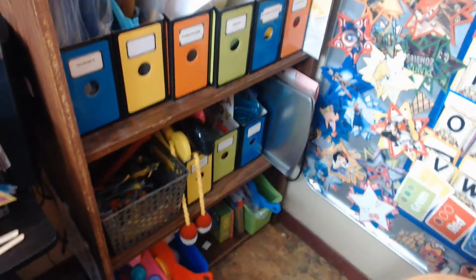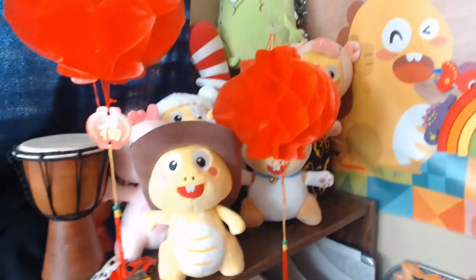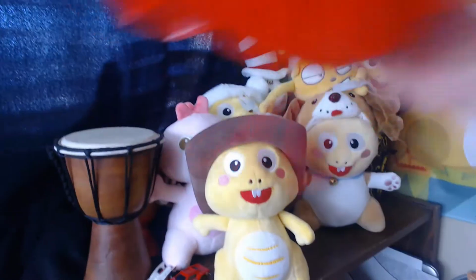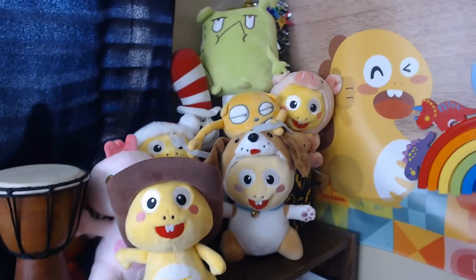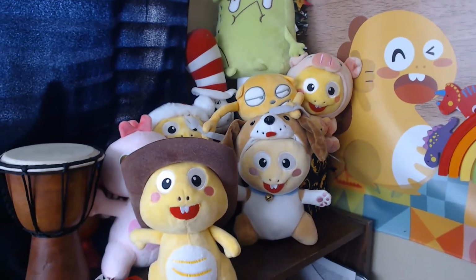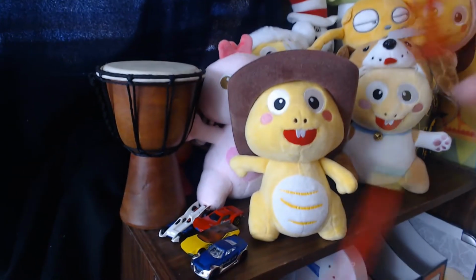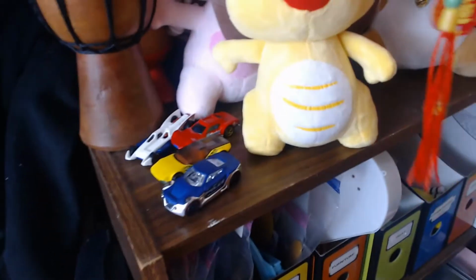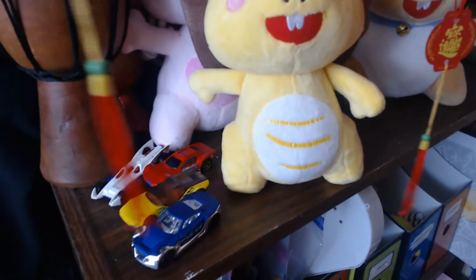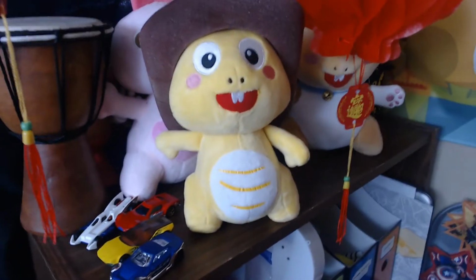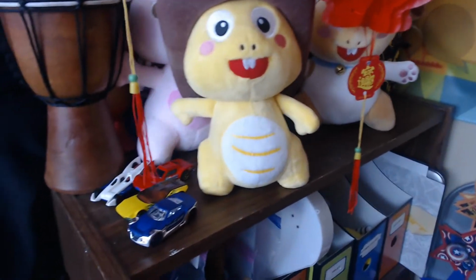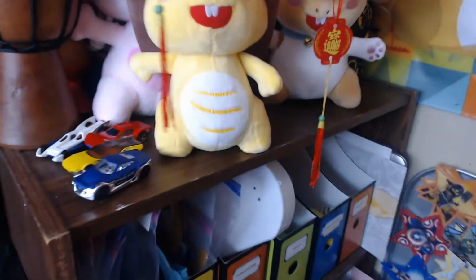Next to that then I have a bookcase. And on that bookcase I have lots of props. You can tell it's Chinese New Year right now. I have all of my stuffed animals and my dinos up here. Drum, yes, level 1. Cars, I do use the cars to help build rapport, and I also use them for rewards. I am going to make a reward video later, so I'll show you how all of these are used.